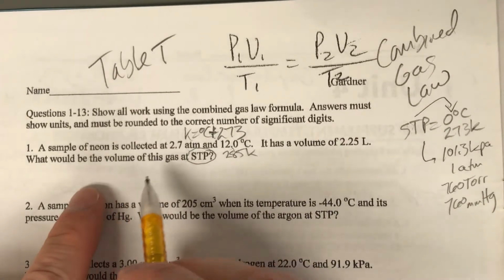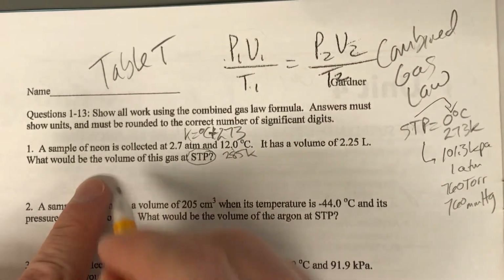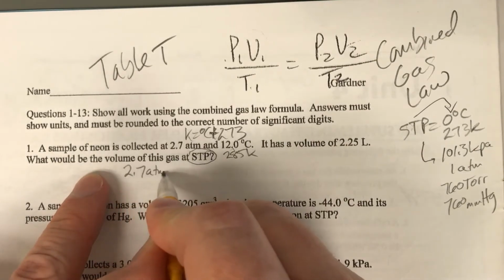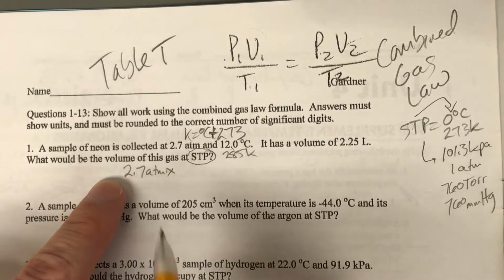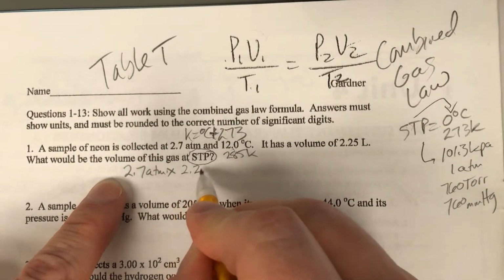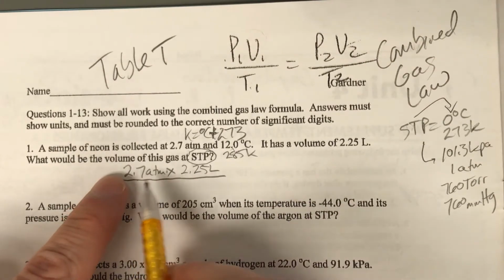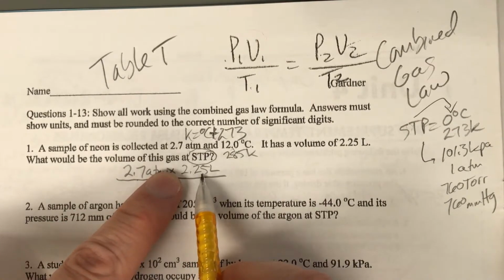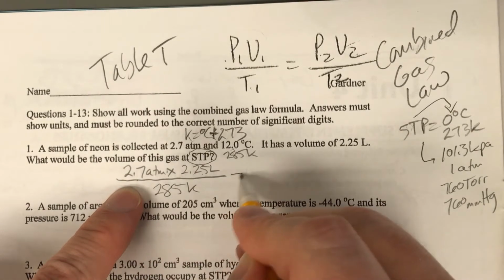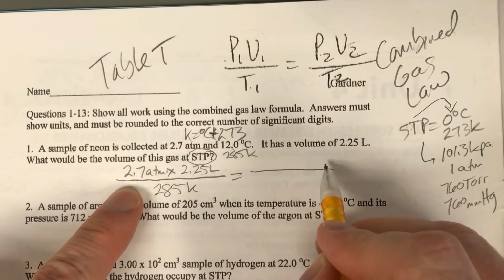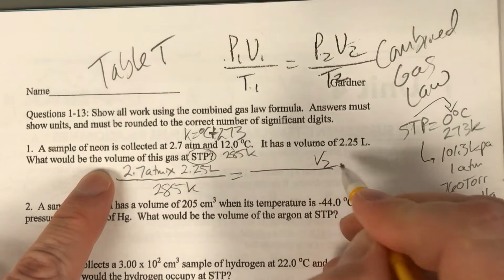So when I go and set my value up, again, every time, P1 V1 T1, P2 V2 T2. My P1 is 2.7 atmospheres. V1 is 2.25 liters. And my T1 is 285 K. What I go to, my P2, V2, and T2, it says, what would the volume be? Okay, that's what I'm trying to solve for.